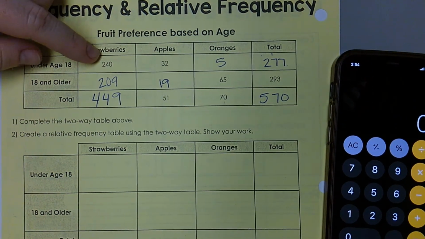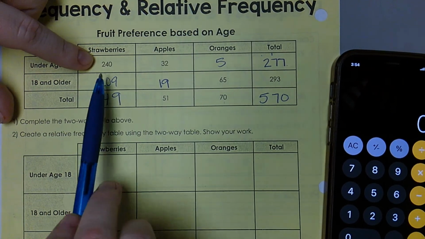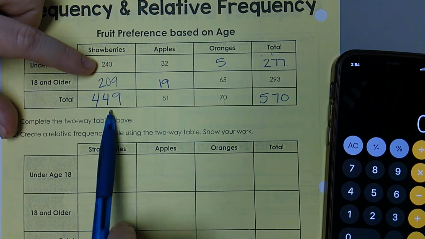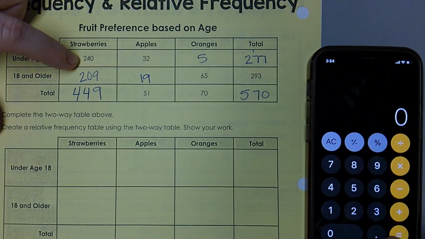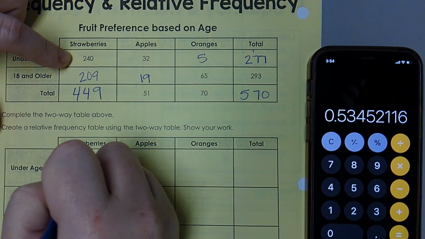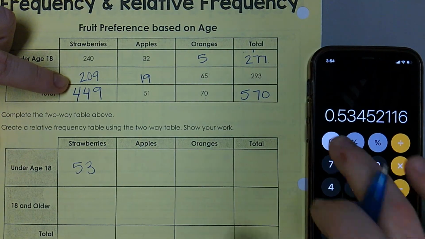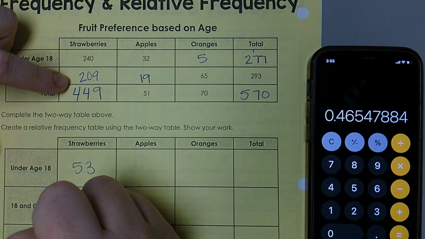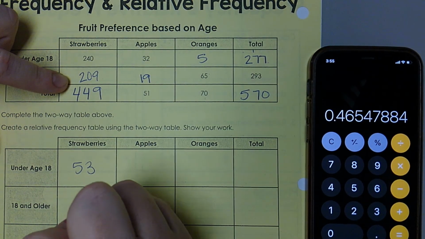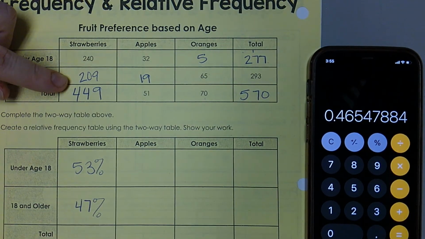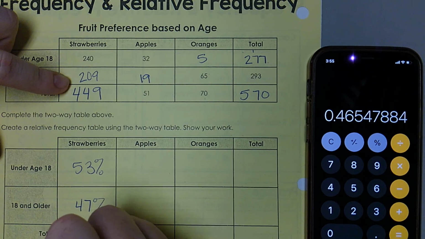Alrighty, so now we need to figure out our percentages. So to find what percent 240 would be, we divide 240 by the total. 240 divided by 449 equals 53%. 209 divided by 449 is 47%. And this would then be 100%.